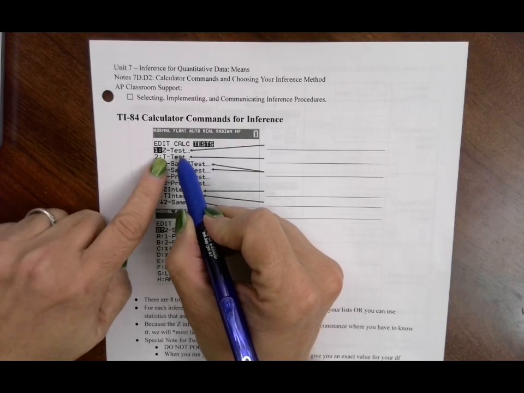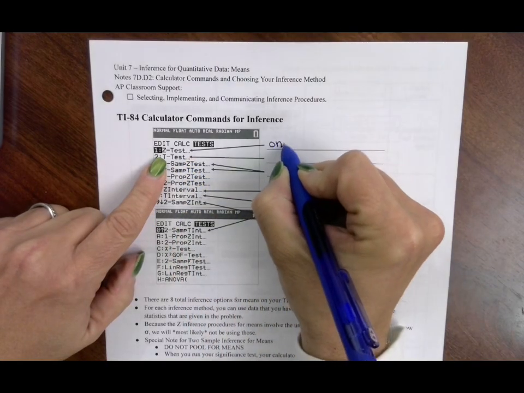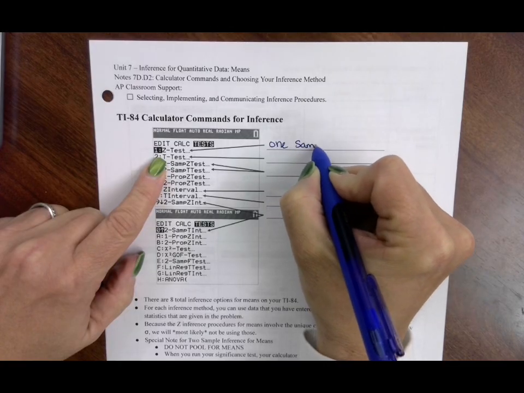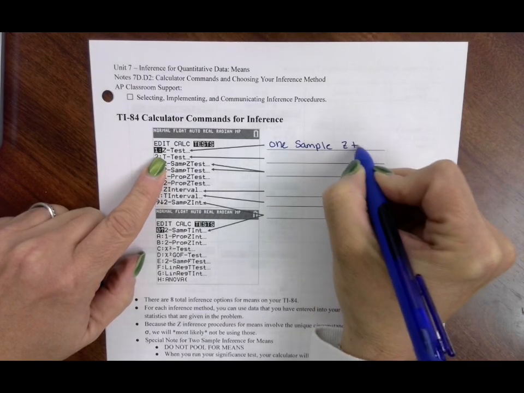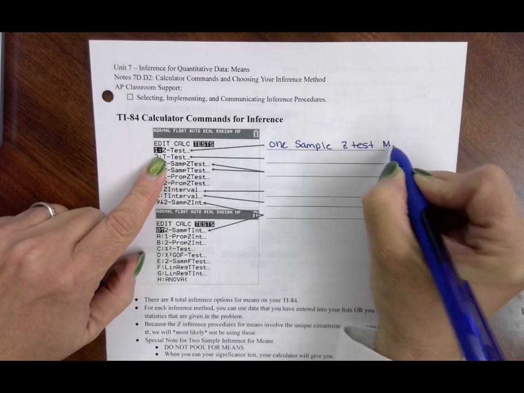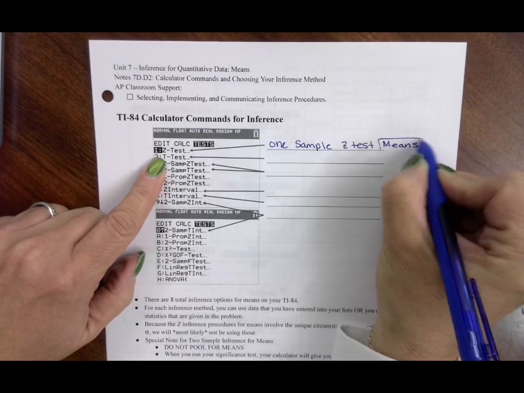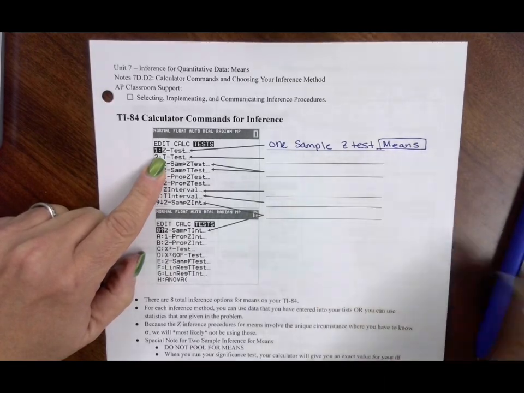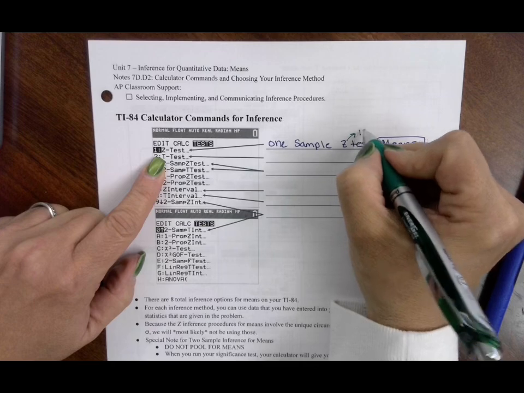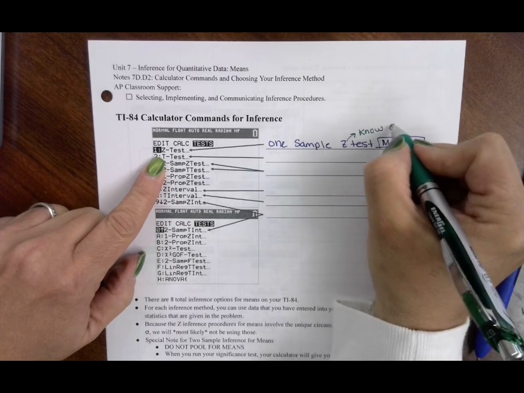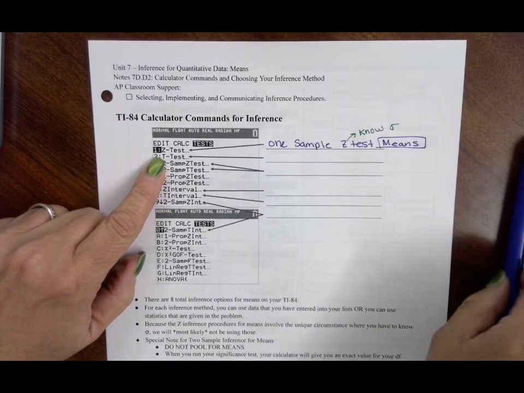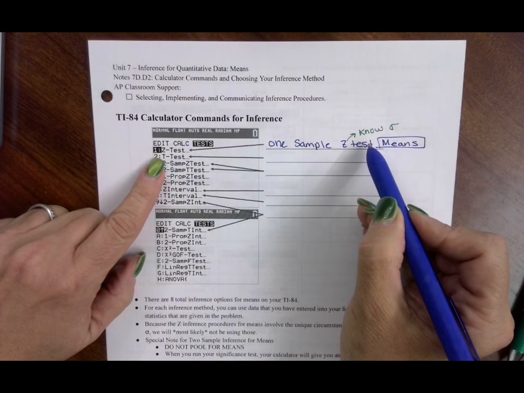So this z-test is a one sample z-test for means, and that's the important part. This is the one that's for means. Now remember, we use the z-test when we know the population standard deviation. So this is not a very popular one. You're not going to use this very often.